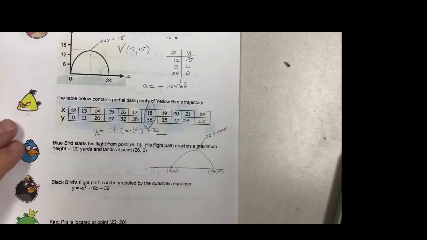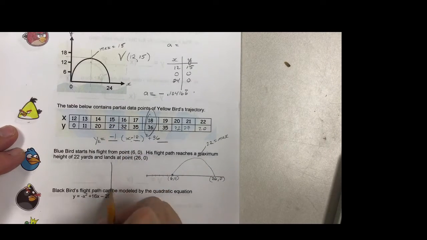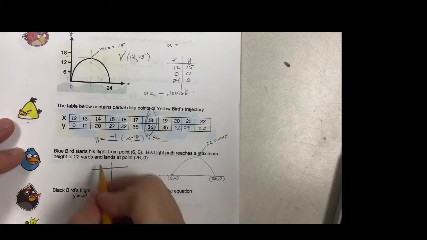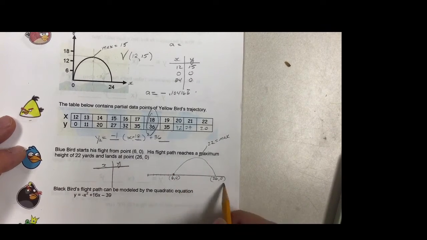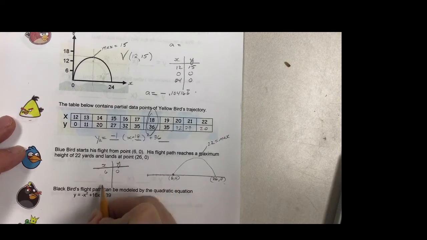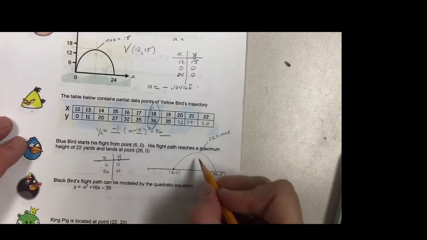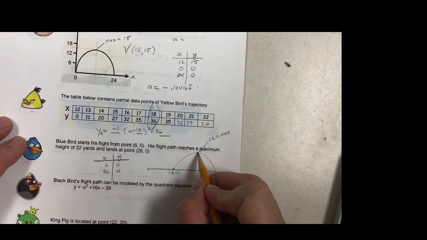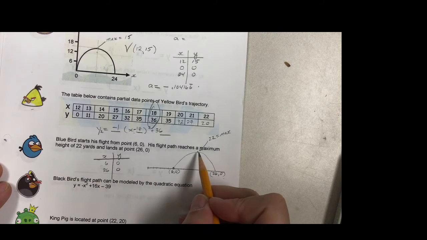Okay? So this one is going to be very similar to the redbird. The easiest way, how we did the redbird, is we put an x and a y, and we got 2 points, 6, 0 and 26, 0. We need one more point, and that point is up there. That's the most important point of all. And what numbers go up at the very, very top?